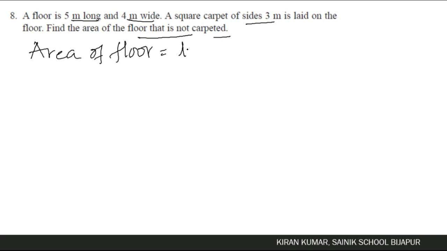Question 8. A floor is 5 meter long, 4 meter wide. A square carpet of side 3 meter is laid on the floor. Find the area of the floor which is not carpeted. Here the floor is in the shape of a rectangle. So length times breadth, 5 fours are 20 meters square.